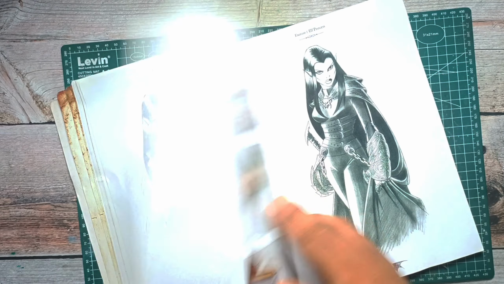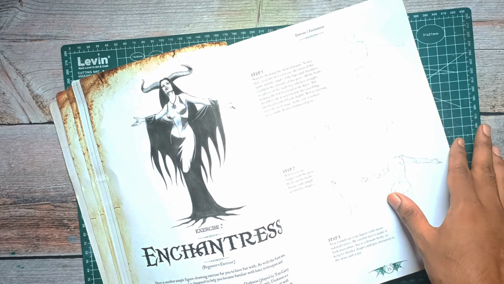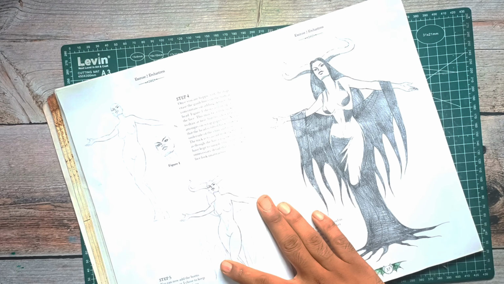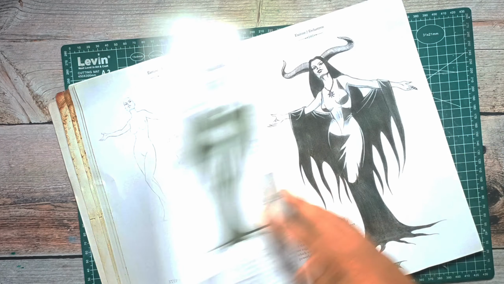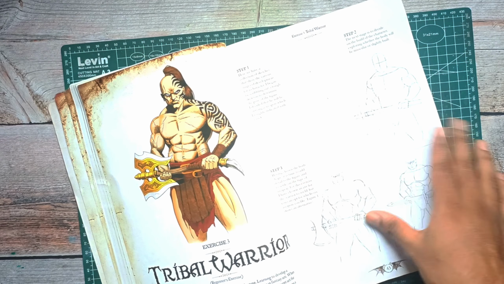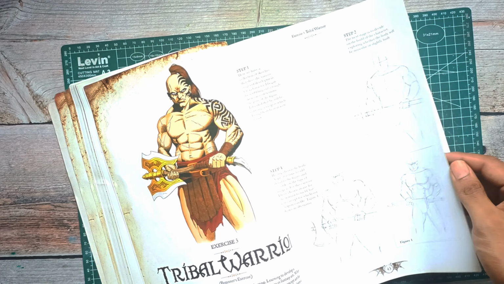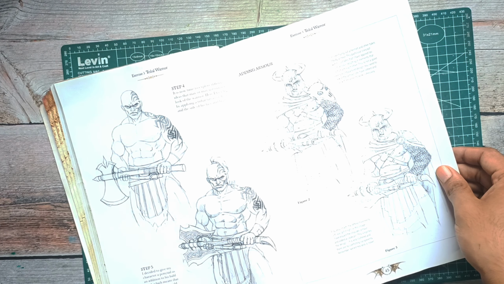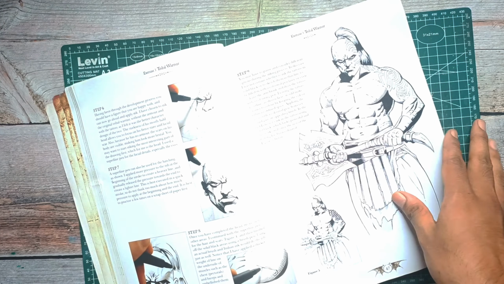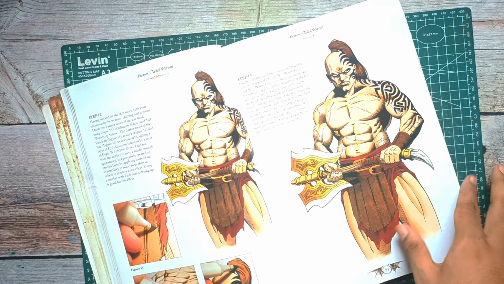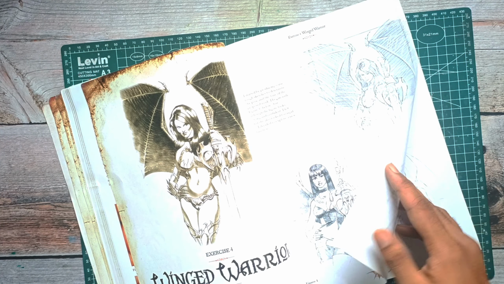The steps are not that detailed compared to the earlier book. Step 1, step 2, step 3, okay. Step 4, step 5, yeah. So the steps seem easy to follow along. And even the instruction for coloring has been provided.